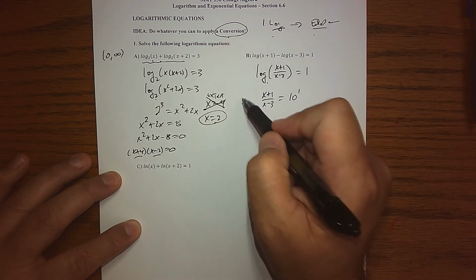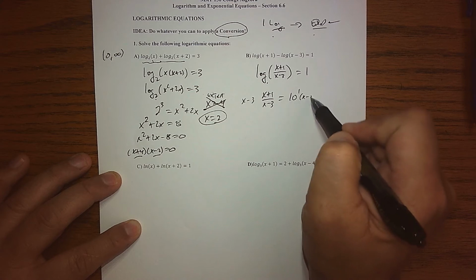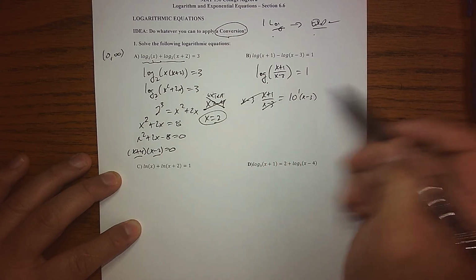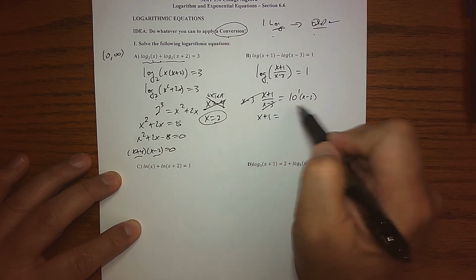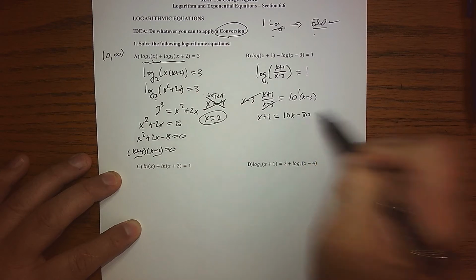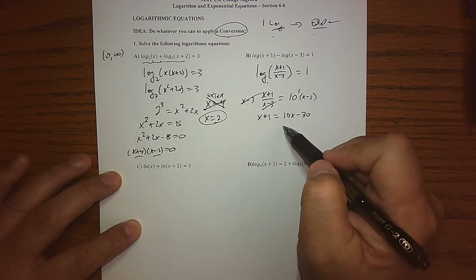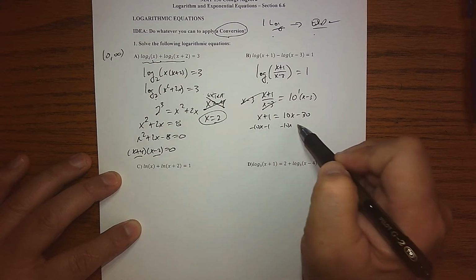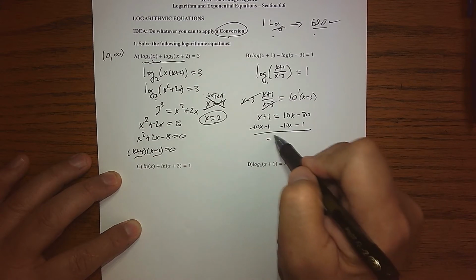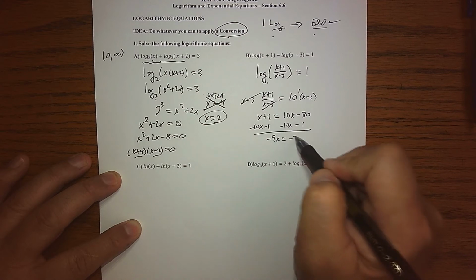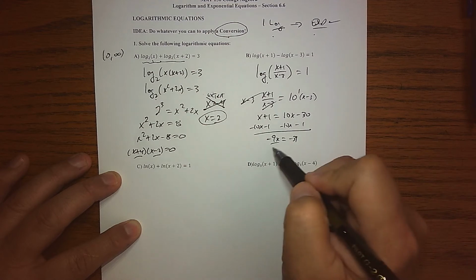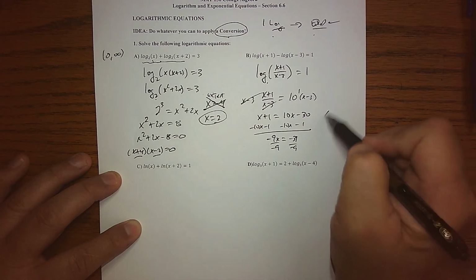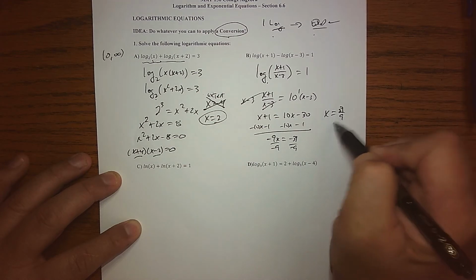The way we did that is we usually multiplied both sides by the LCD, cleared that out. We get x plus 1 equals 10x minus 30. And then we start moving some things around. We can subtract 10x and subtract 1. And we get negative 9x equals negative 31. Divide by negative 9, and we get x equals 31 over 9.